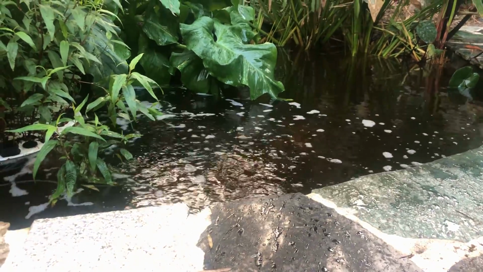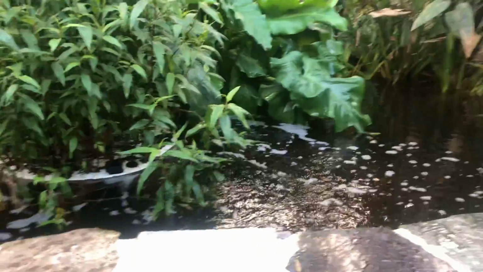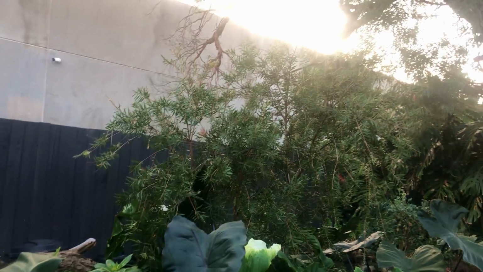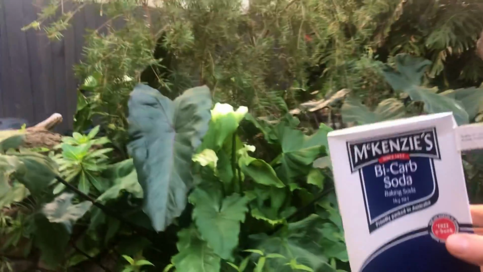Okay, now let's try to increase this pH again. So as we did in the video previously, we already added some sodium carbonate, so bicarb soda. You see this? We added some in a previous video, and then we checked the pH, and the pH is still a bit lower than we would like.